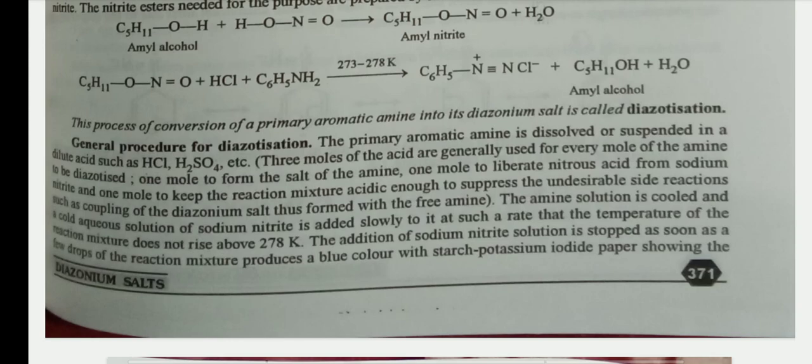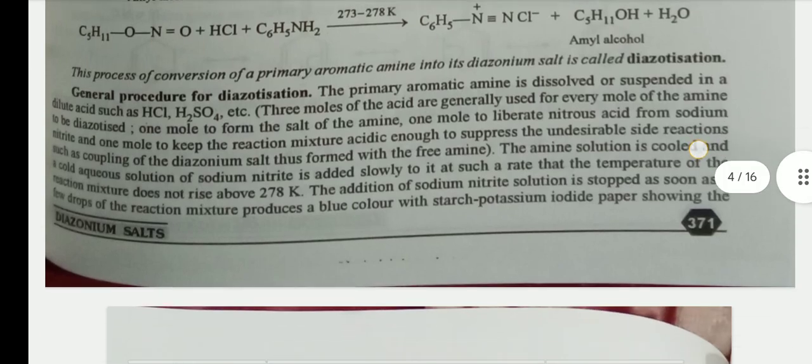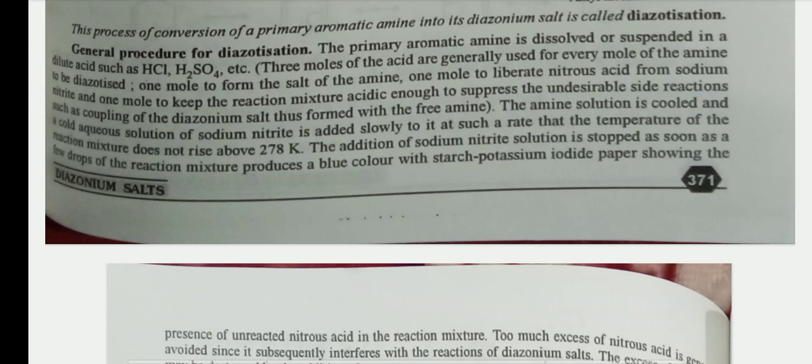General procedure for diazotization: the primary aromatic amine is dissolved or suspended in a dilute acid such as HCl or H2SO4. 3 moles of acid are generally used for every mole of the amine to be diazotized: 1 mole to form the salt of the amine, 1 mole to liberate nitrous acid from sodium nitrite, and 1 mole to keep the reaction mixture acidic enough to suppress undesirable side reactions such as coupling of the diazonium salt thus formed with the free amine.